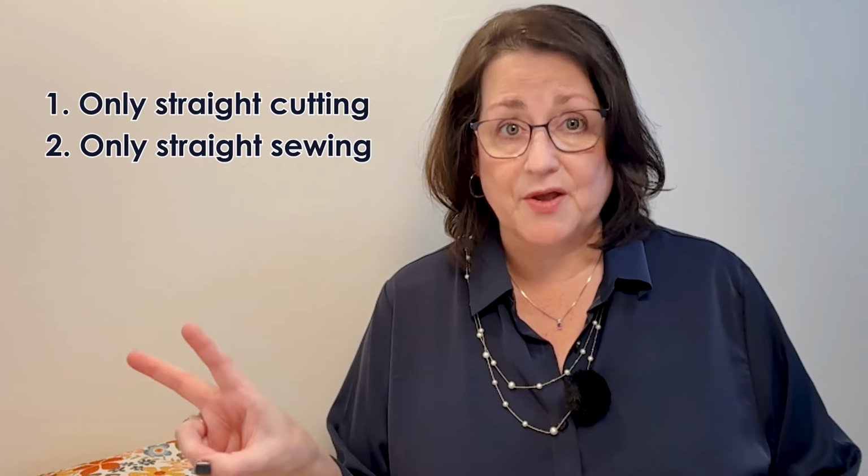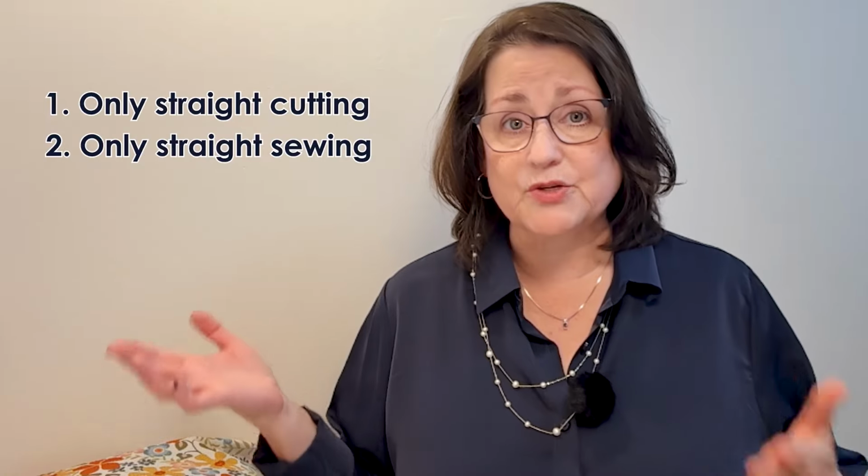And every one of the patterns in those sections has two things in common. It is only straight cutting and straight sewing. So they are fantastic as you are learning to sew, if it is the first thing you're ever trying to sew.